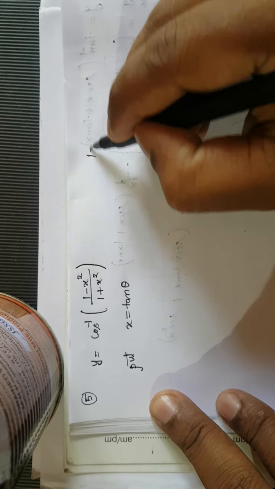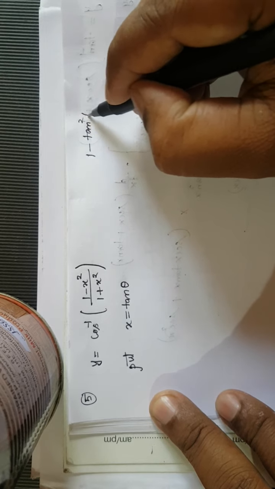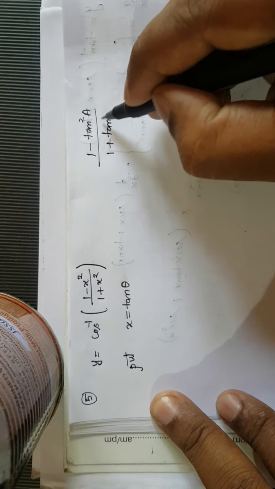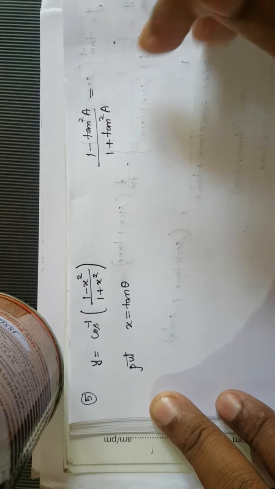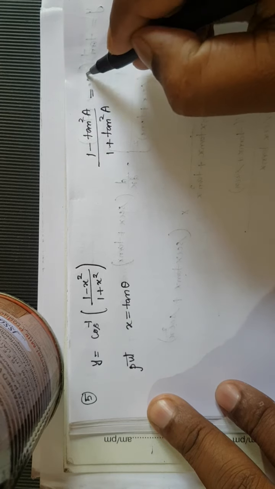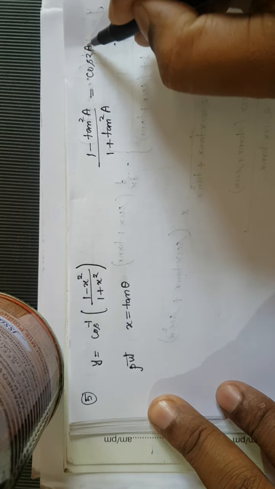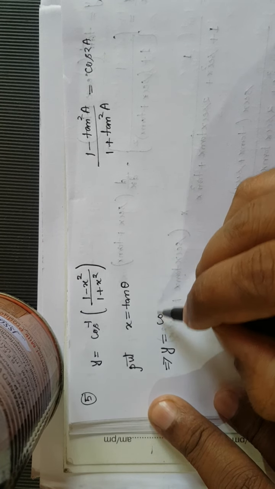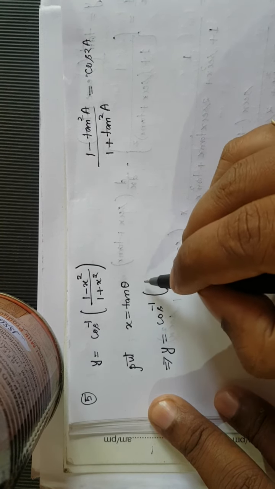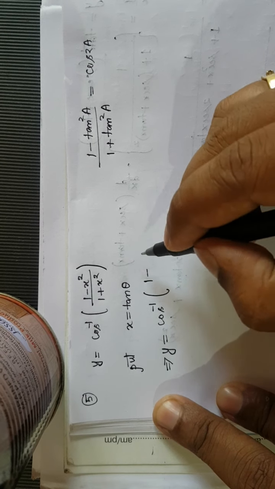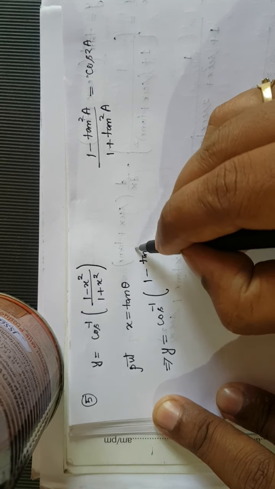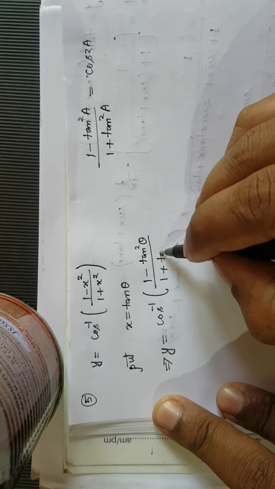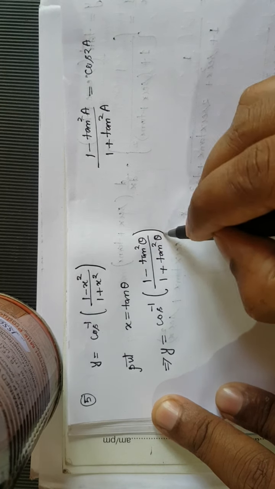As you know, 1 minus tan square a divided by 1 plus tan square a is equal to cos twice a. Your y becomes cos inverse of (1 minus tan square theta) divided by (1 plus tan square theta).